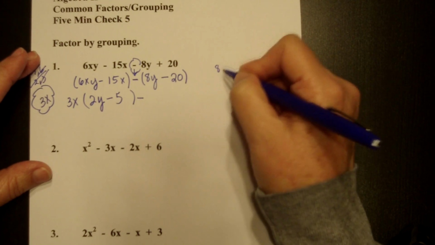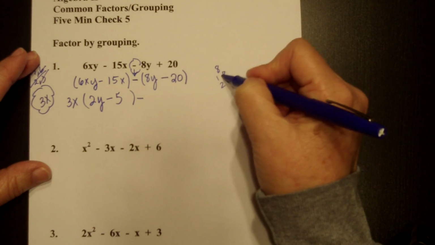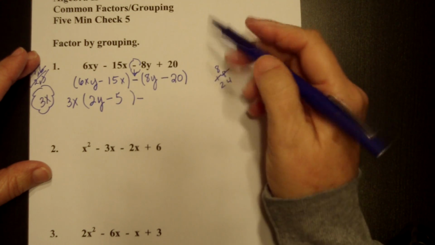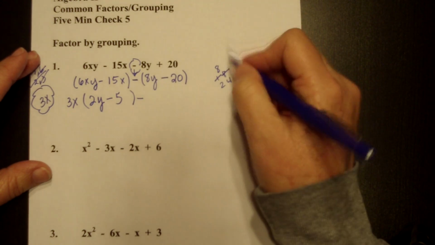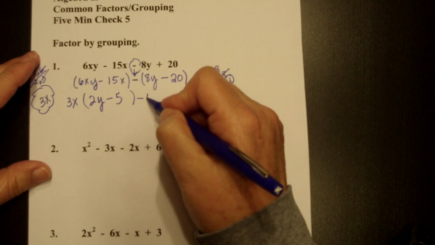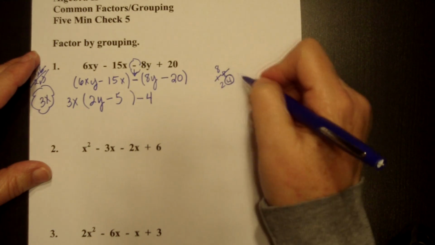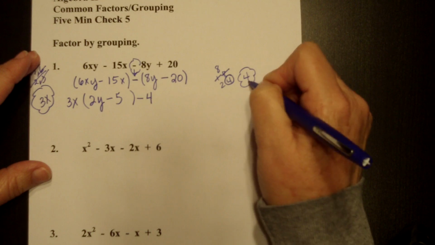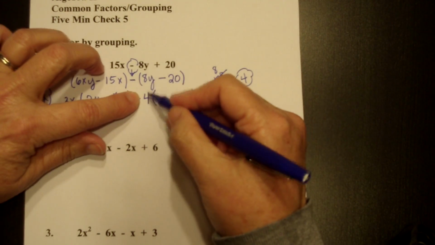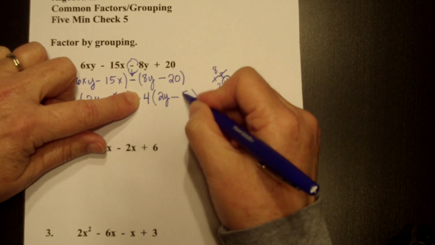Well, what goes into 8? So we have 1 and 8 and 2 and 4. Does 8 go into 20? No, so you can't use 8. Not going to use 1. Does 2 go into 20? Yes, but 4 also goes into 20. So since 4 is the largest, you have to use 4. So we're going to put a 4 here. All right, is there a Y in both? No, so we're not going to use a Y. So my common factor here was a 4. Okay, so parentheses, 2 terms, 4 goes into 8 2 times with a Y, 4 goes into 20 5 times.